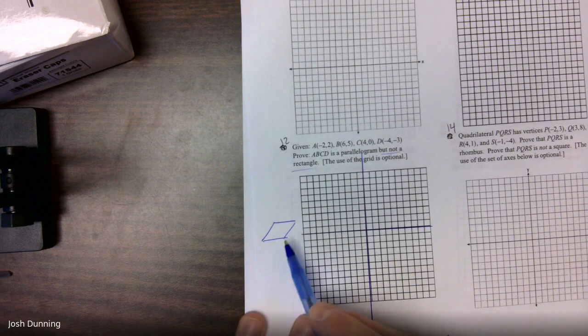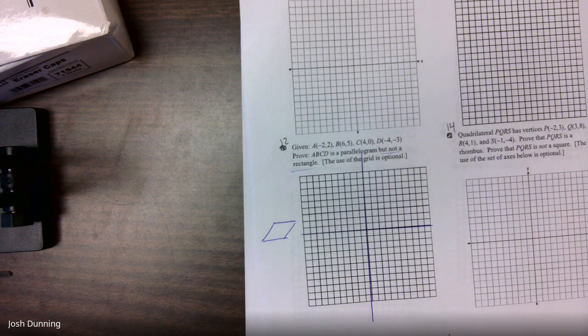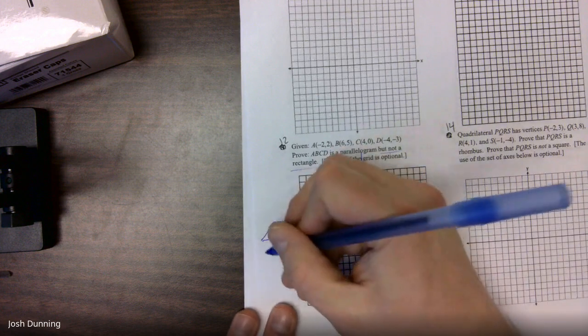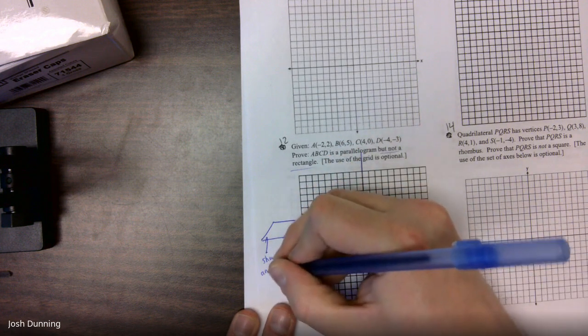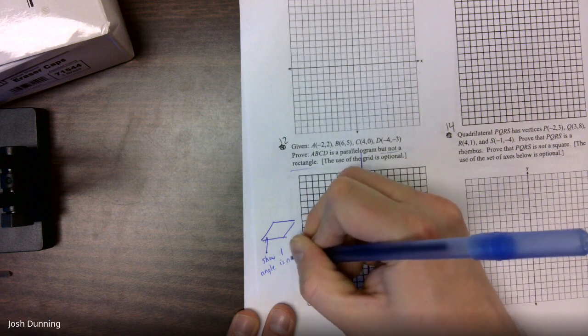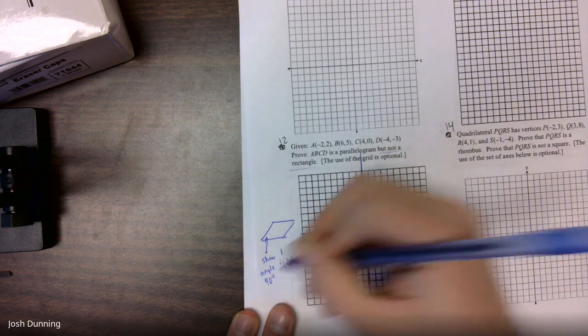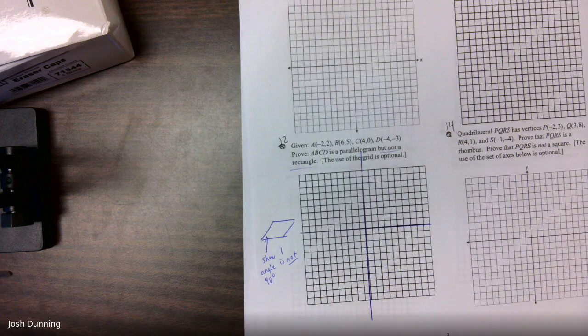We don't have to go through and show that none of them are 90. If you can just show one angle is not 90 degrees, meaning the slopes are not negative reciprocals, or not switched and flipped, then the rest of them can't be 90 degrees.